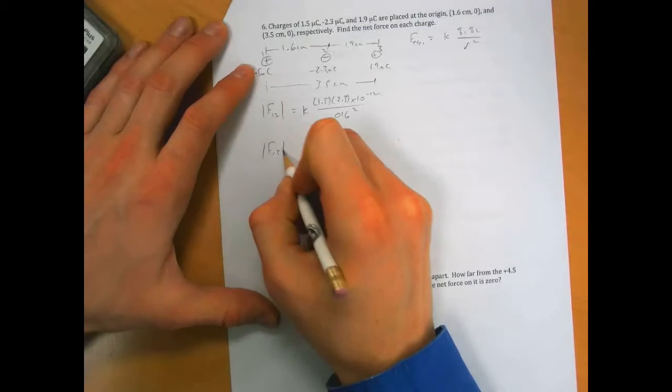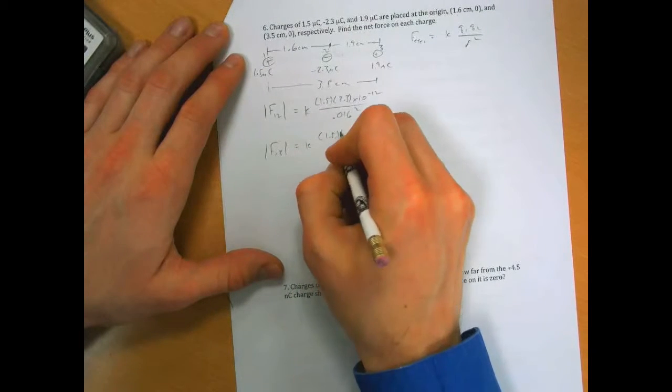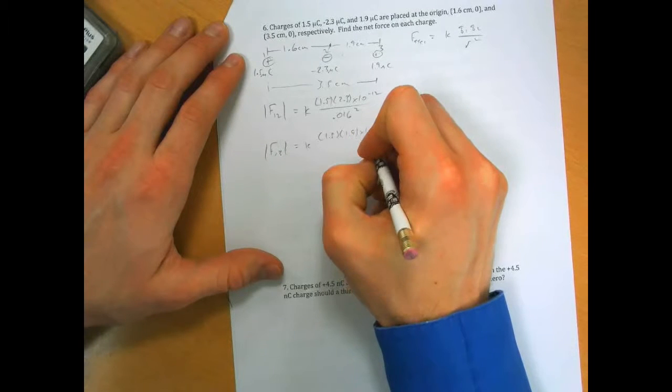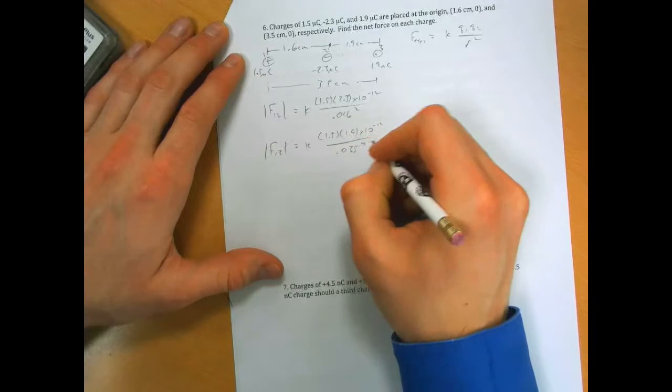Magnitude of the force between 1 and 3: k times 1.5 times 1.9 times 10 to the minus 12th over 3.5 centimeters, 0.035 squared.